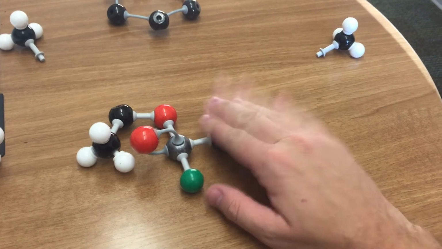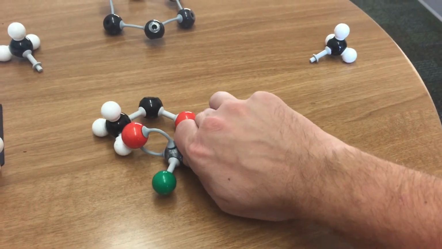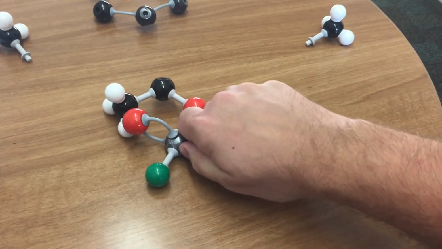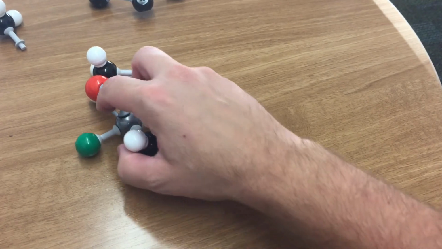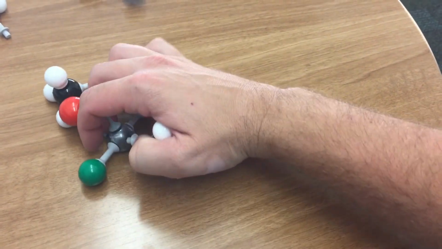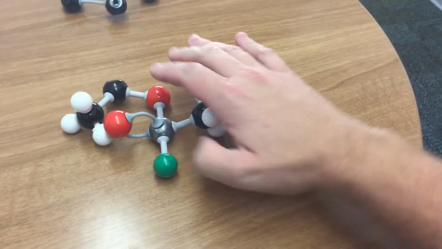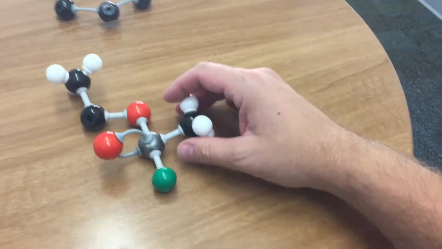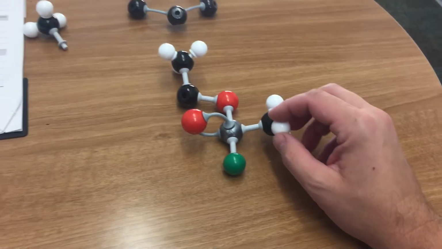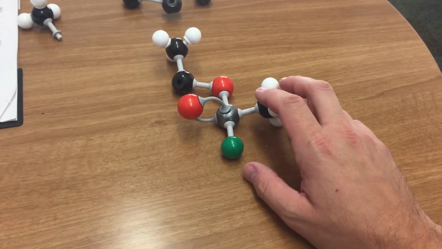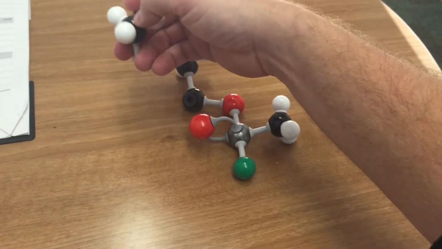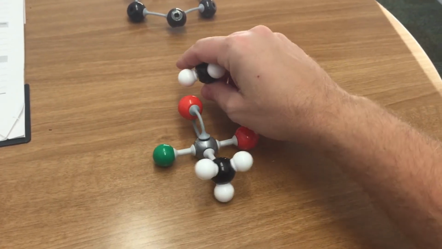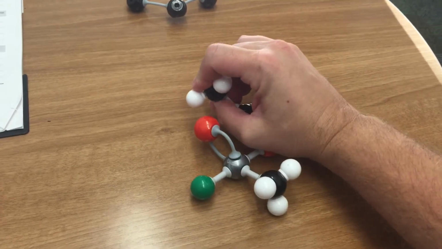Okay, there's fluorine. And then I've got this group here. I'm going to replace this group on the side with a methyl group here. Some fairly easy, fairly basic modifications. Let me put that up and out of the way. And then I have the oxygen and the carbon. I'm going to have the methyl group here, and then another methyl group that comes off of this.